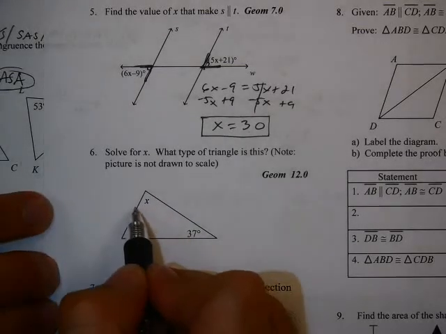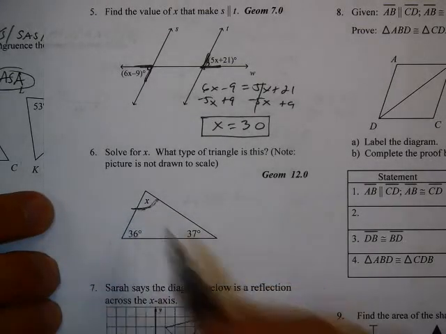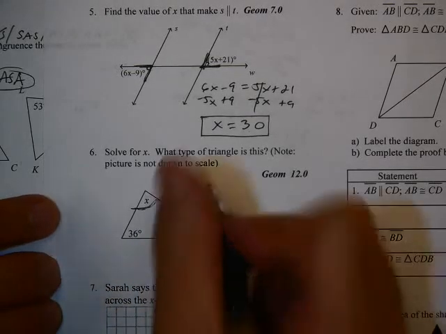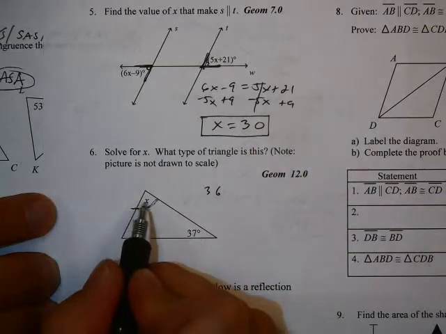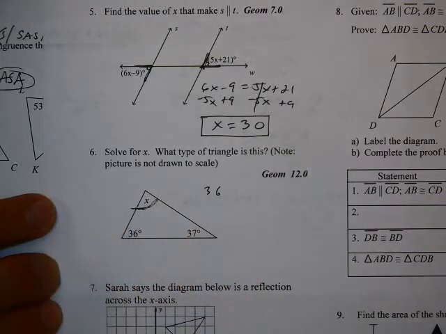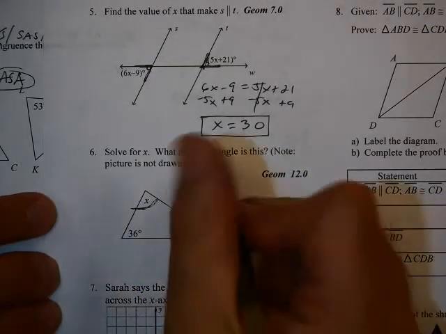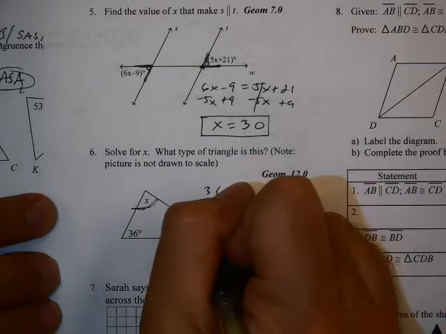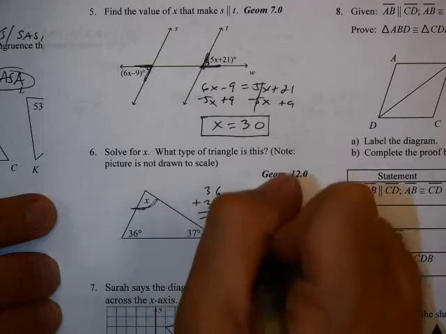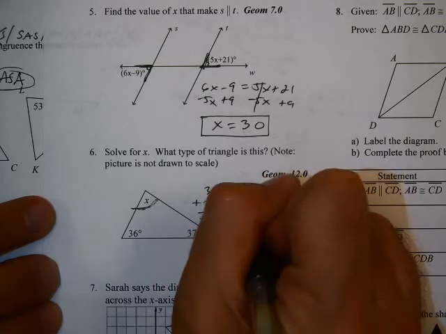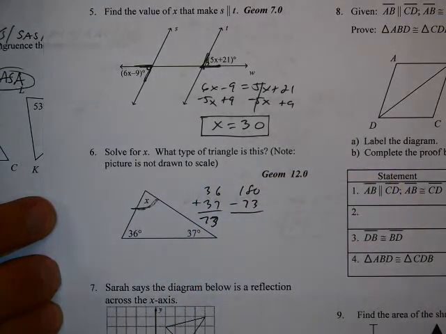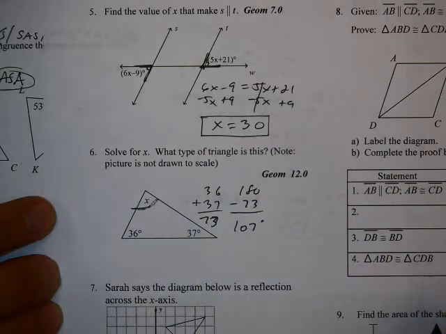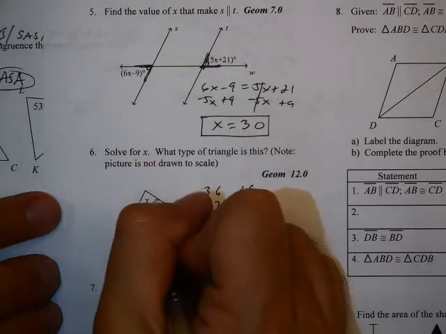So to get x is this third angle that we're missing. Remember that the sum of the angles in the triangle is always 180. Now, since the x is kind of by itself, it's just one x, all I have to do is add these two angles that are given. When I add those, I get 73. And then subtract them from the total, which again was 180. 180 minus 73 gives me 107 degrees. So this is now 107.